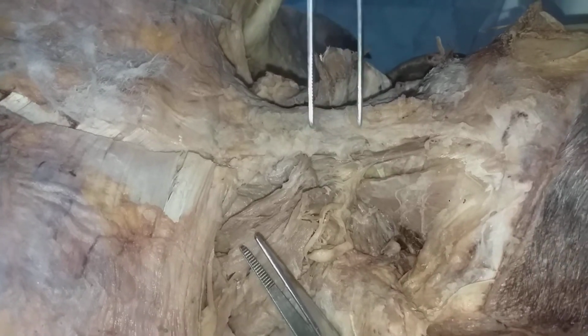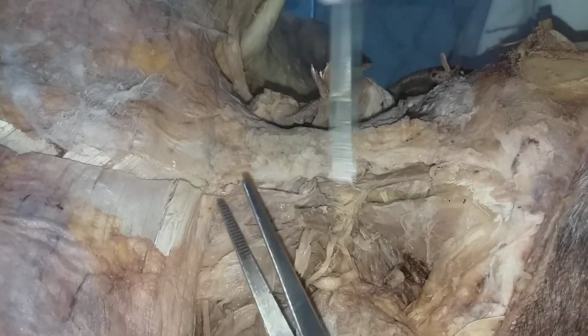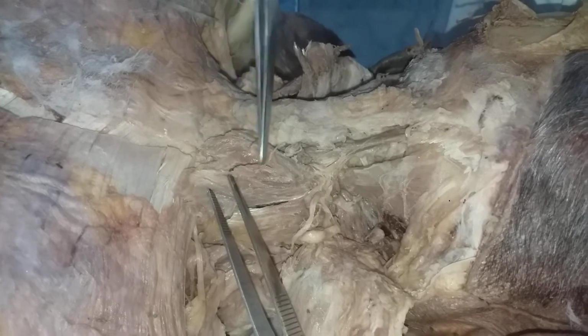Here I really want to tell you that sometimes what happens is that as we reflect semispinalis capitis, we take the fibers of superior oblique within this muscle. So we should be very careful when we are reflecting the semispinalis capitis downwards.